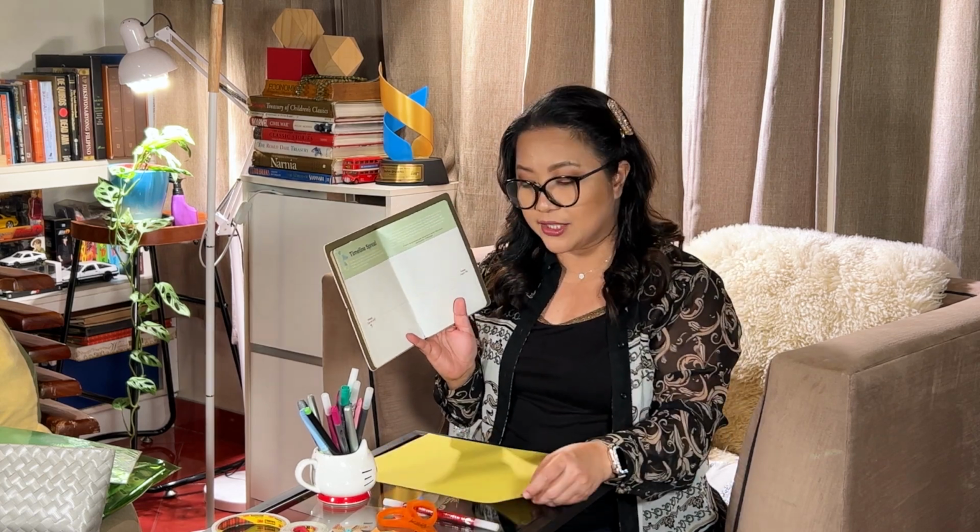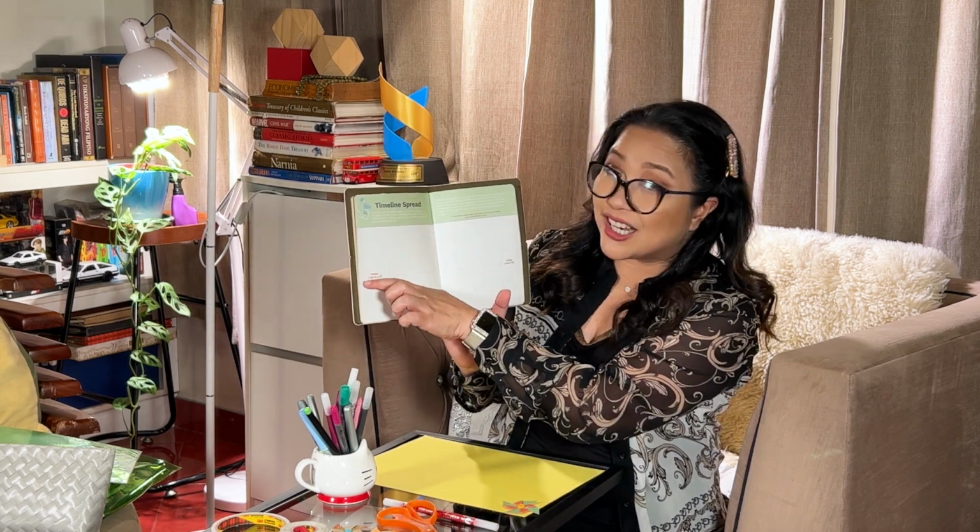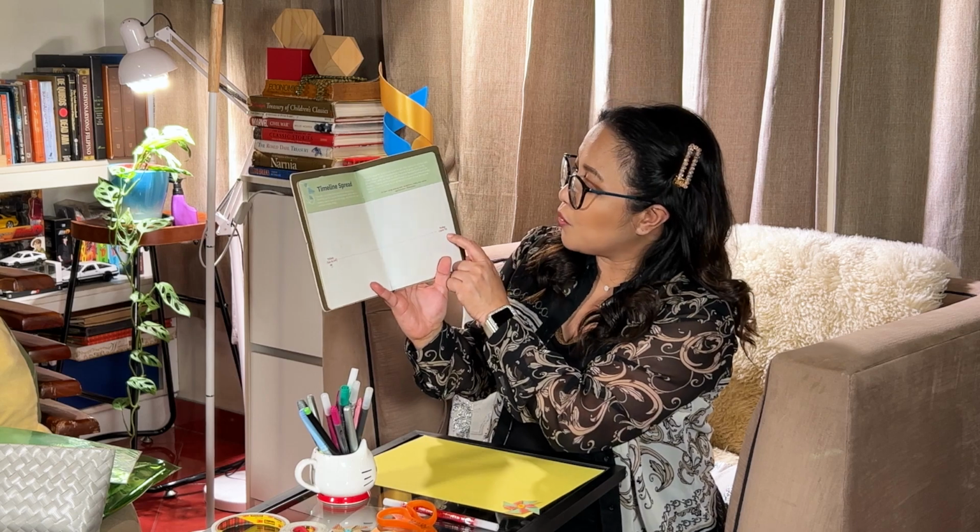So the timeline spread essentially has, I'm going to write it down here so it's easier for you to see. In the money diary, it's the second activity and it looks like this. There's an arrow from the left side of the spread to the right side. You put the date today and your age, which is why I was computing on my calculator earlier, because I don't know my age. Then here, when you turn 75 years old.